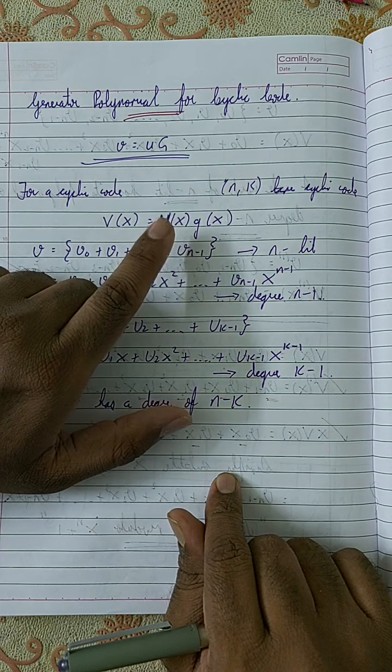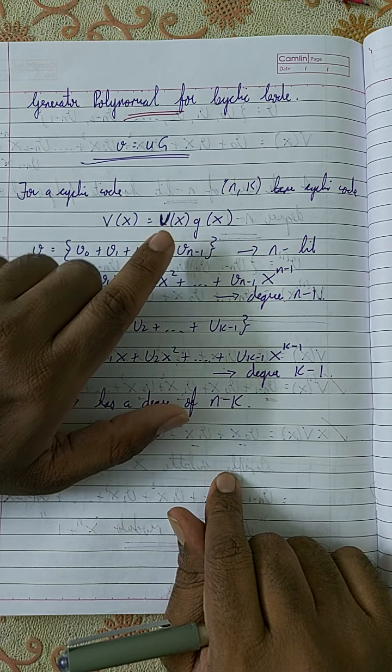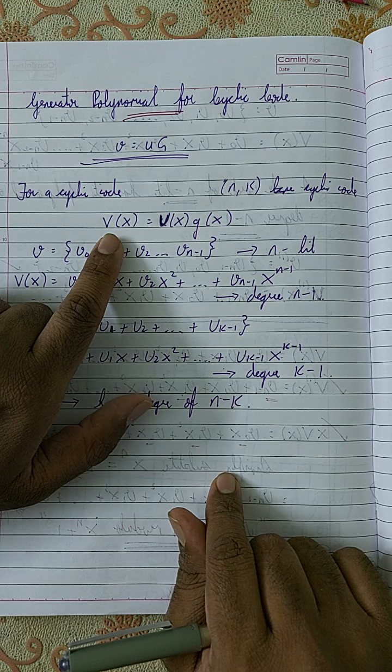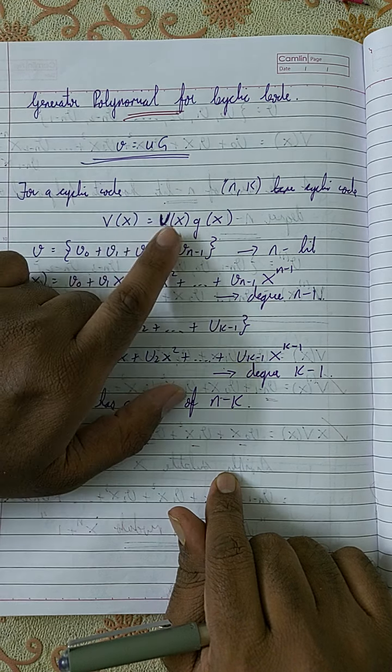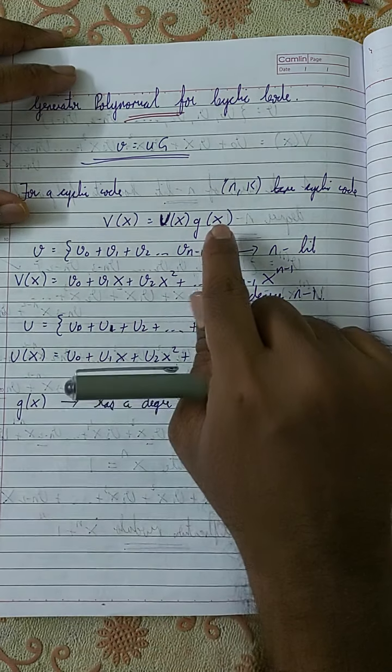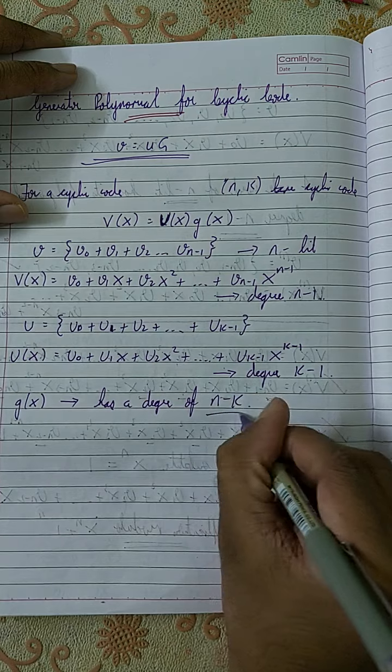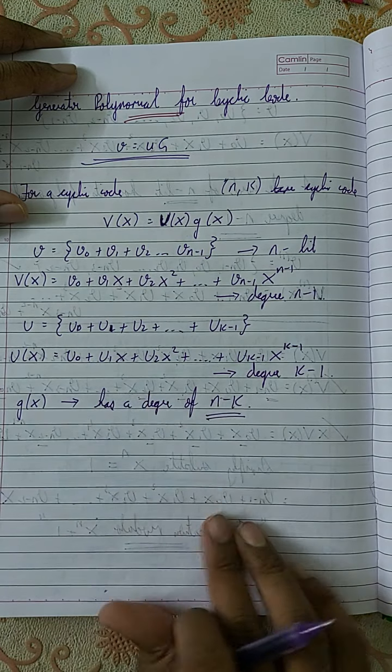This polynomial has a degree of k minus 1. So what should we multiply with this polynomial so that you will get a polynomial of degree n minus 1? You need to multiply this polynomial with a polynomial of degree n minus k. So therefore, we conclude that g of x has a degree of n minus k. But that is not the only interesting thing about this g of x.